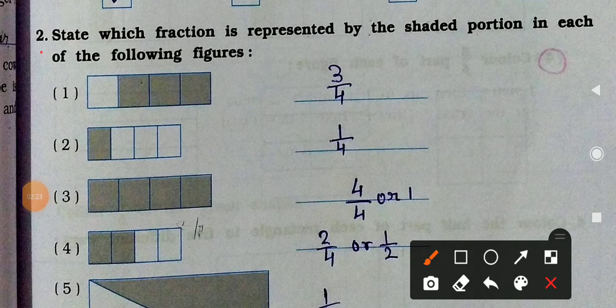Now see question number 2. Say which fraction is represented by the shaded portion in each of the following figures. You have to see the shaded parts of this figure. So 1, 2 and 3 parts are shaded. And what is the total number of parts? Kitna total hai? 1, 2, 3, 4. So 4 you have to write down, and shaded parts are 3, so you have to write up. Total parts down mein aur shaded parts up mein. So 3/4 is your fraction of the given shade.